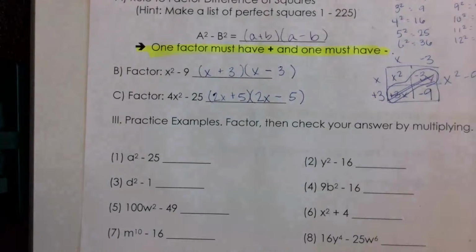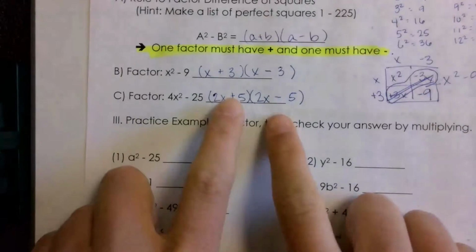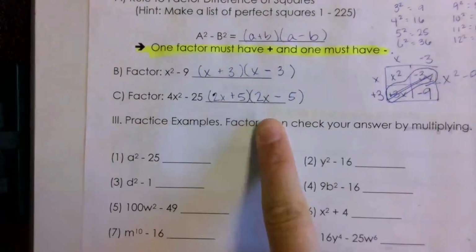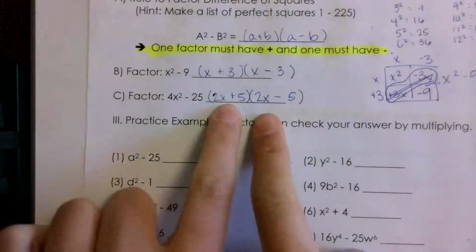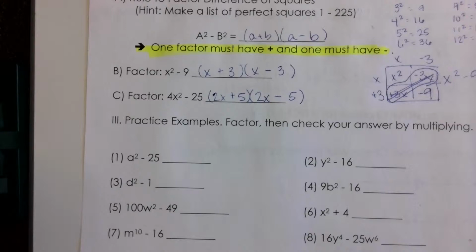But then again, how are you going to check your answer to be sure that this is factored correctly? You can do the box. Is that all right? Yeah. All right, so at the bottom there, we've got a bunch to try. I don't want to do them all with you, but let's do a few. Let's pick some that y'all want to do.